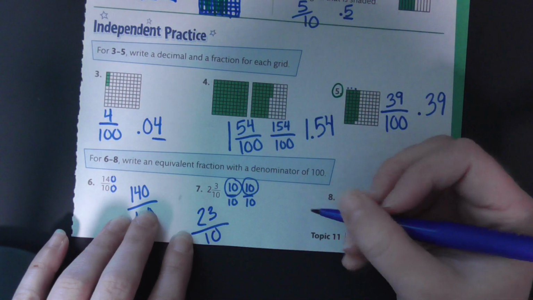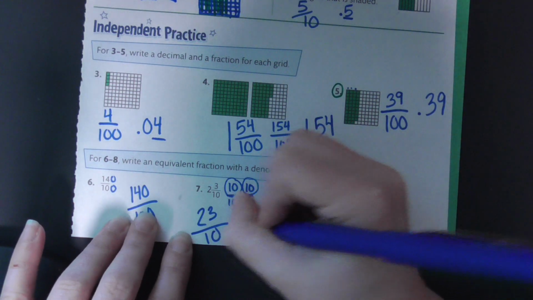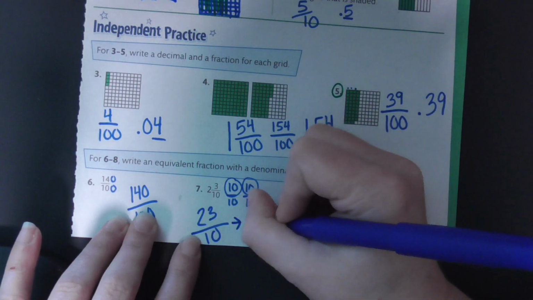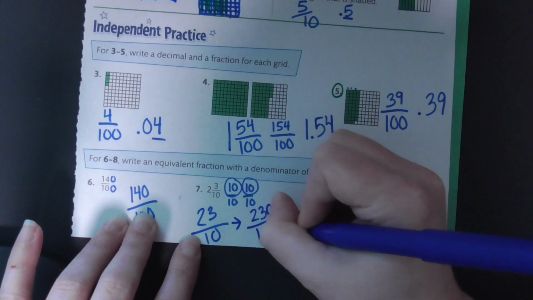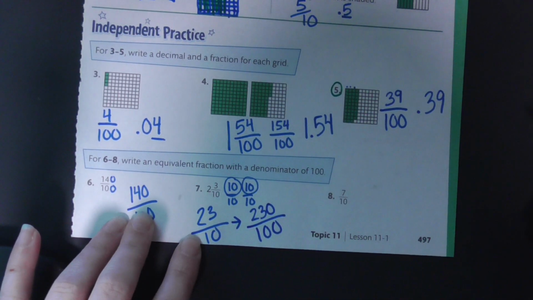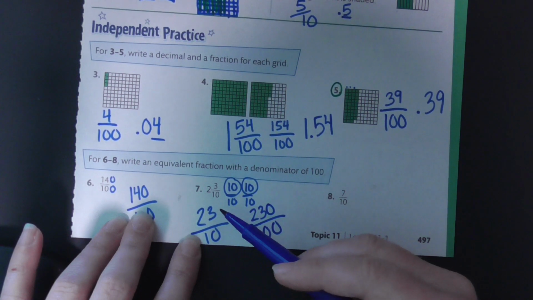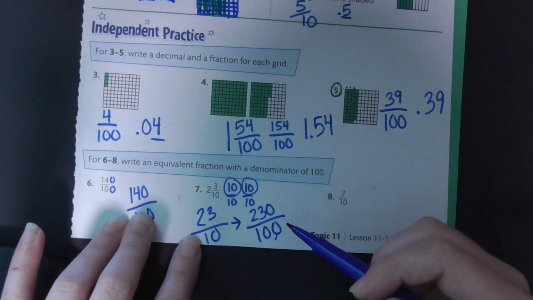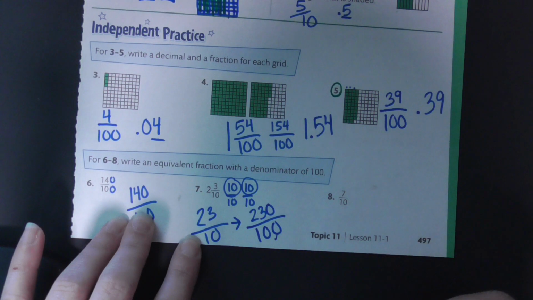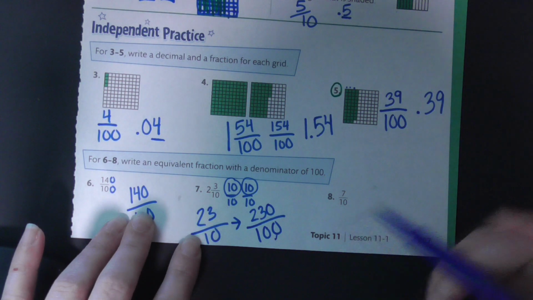And then all we do is add the zeros at the end. So 23 over 10 becomes 230 over 100. We just added a 0 to the end to make this a 100, and then we had to do the same thing to the top that we did to the bottom. We added a 0 to both.